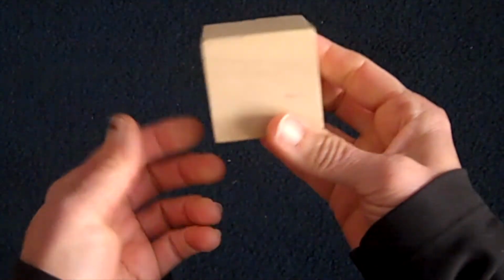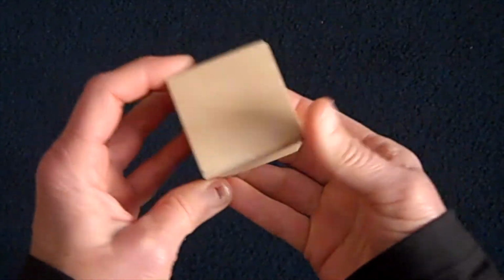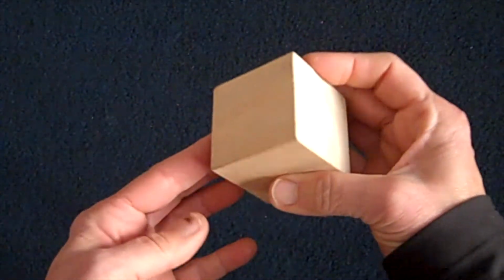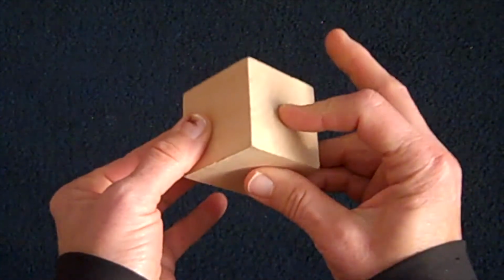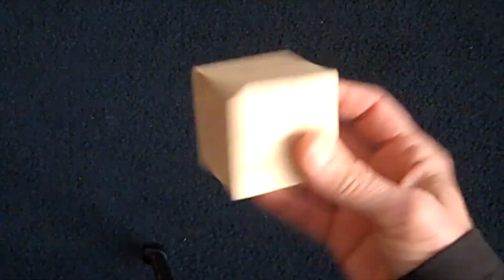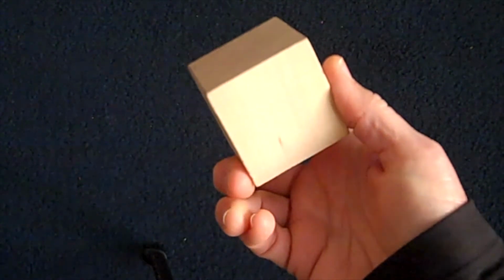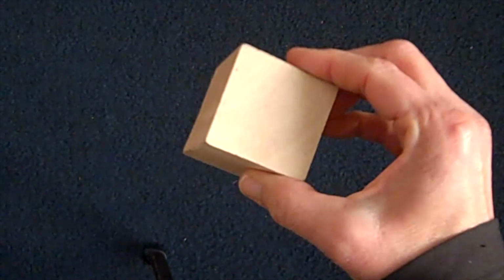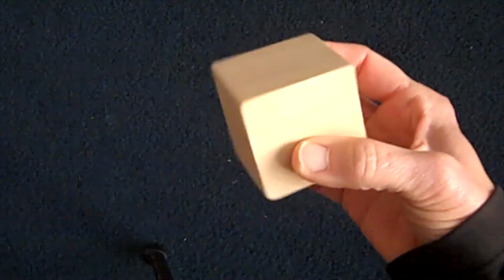So I have some other prisms to take a look at. This one is, if you look at it, you see only squares. Every face is a square. There are 1, 2, 3, 4, 5, 6 faces. That's more commonly known as a cube. It could also be called a square prism by definition.